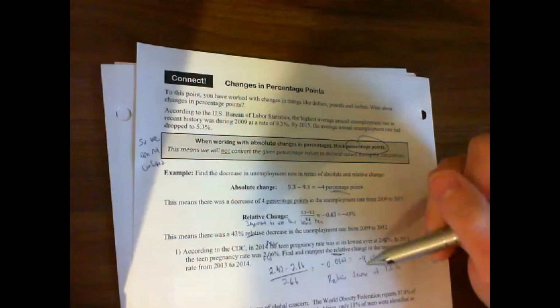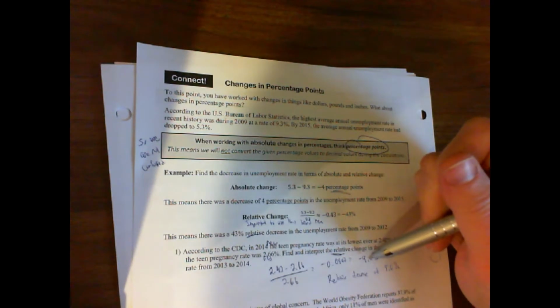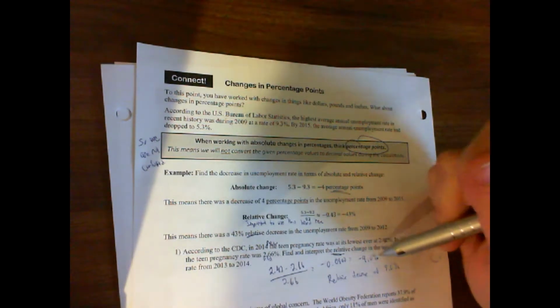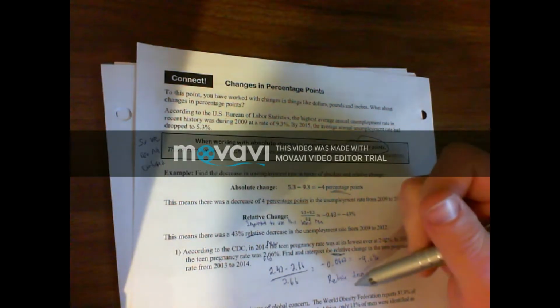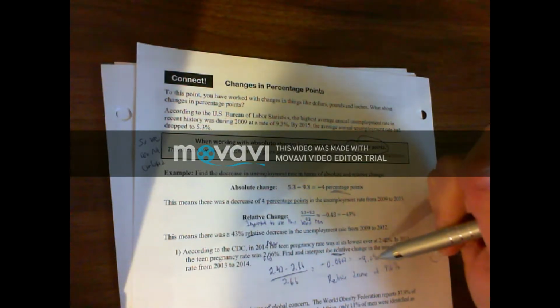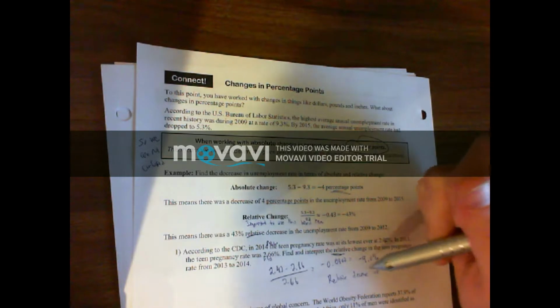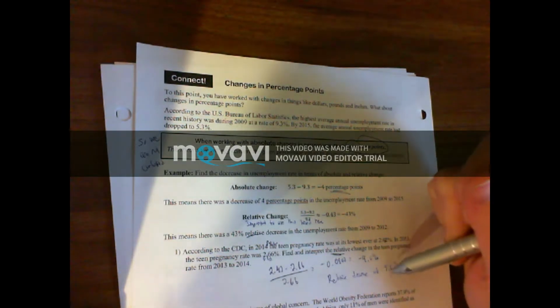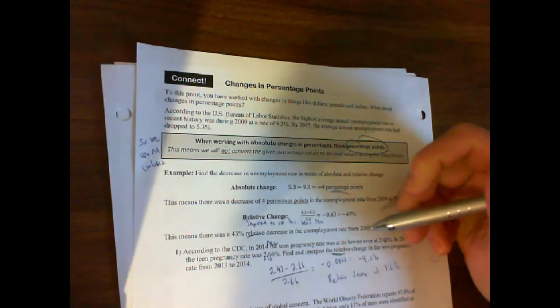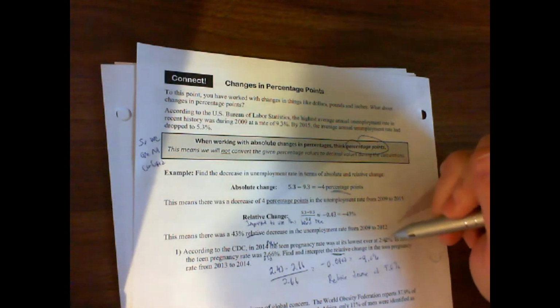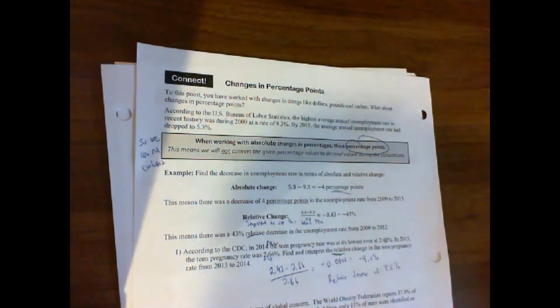And if I just rounded that off, about negative 9%. That means there's a relative decrease in teen pregnancy rates from 2013 to 2014 of about 9%. It's the only difference. We're calling these percentage points just so we don't get confused.